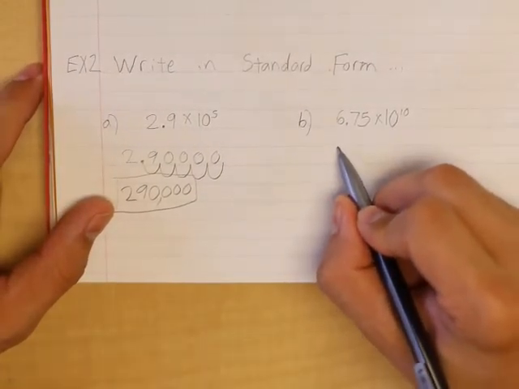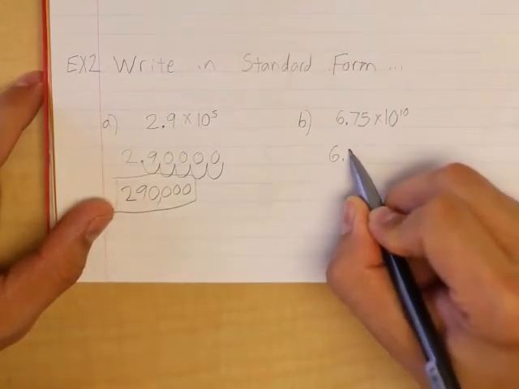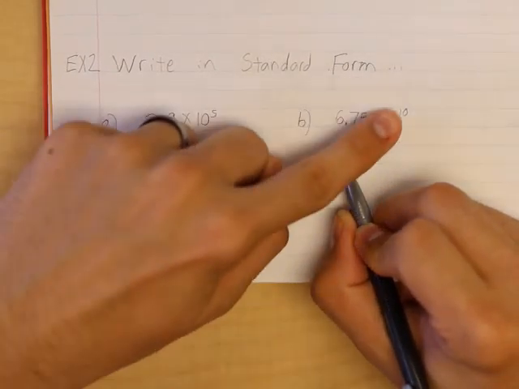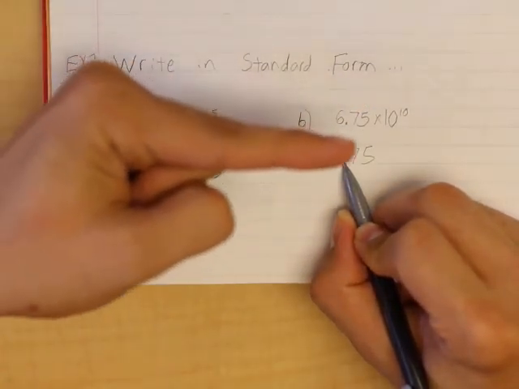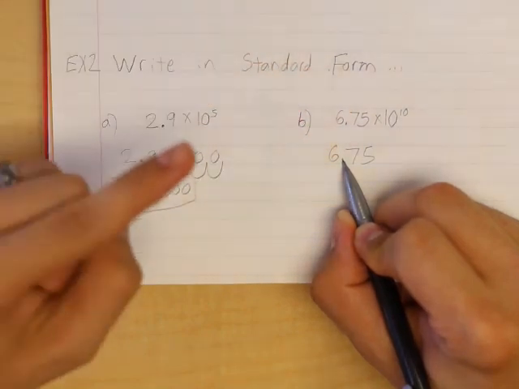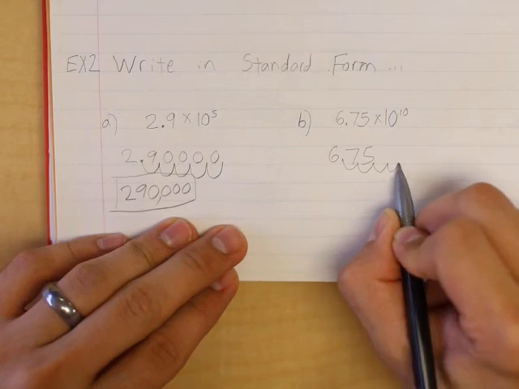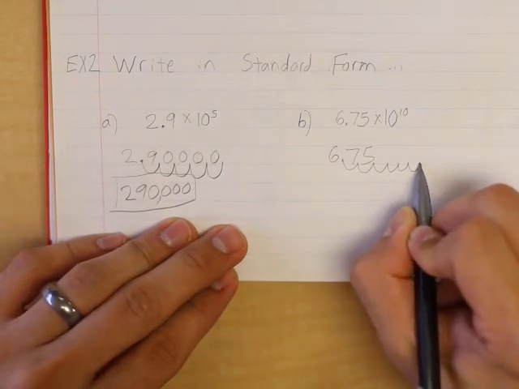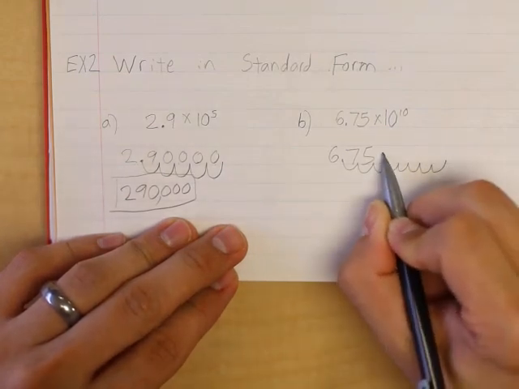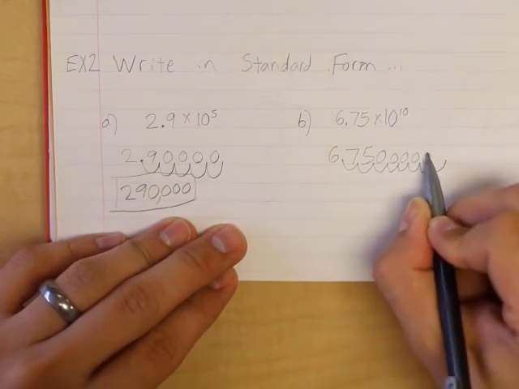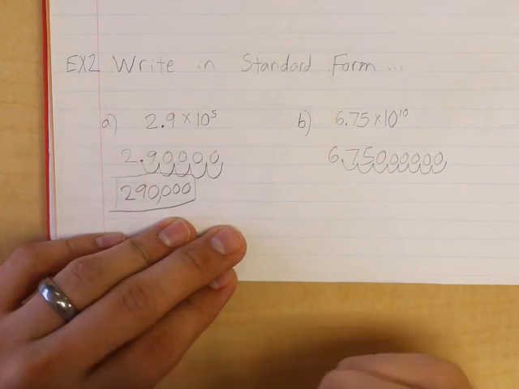Okay, moving on. Here we have 6.75. Put the pencil there. Look up the power. And move the decimal that way 10 times: 1, 2, 3, 4, 5, 6, 7, 8. Fill in each space with a 0.